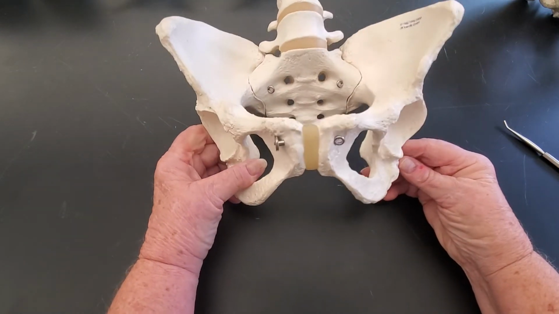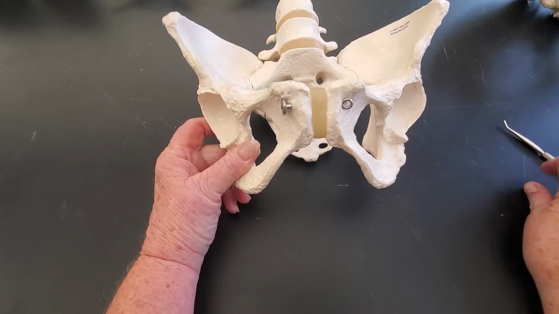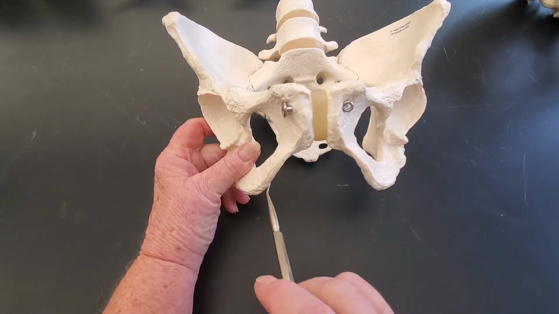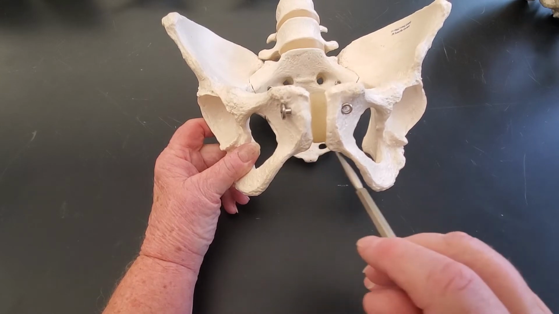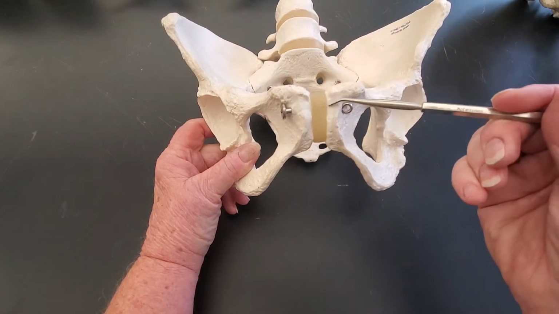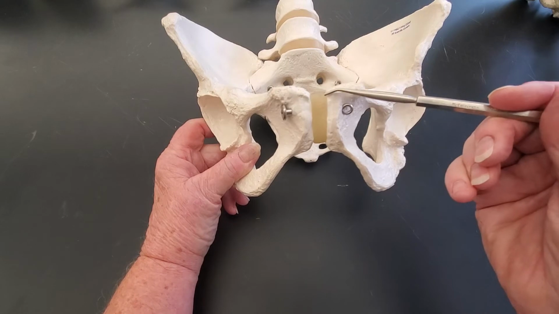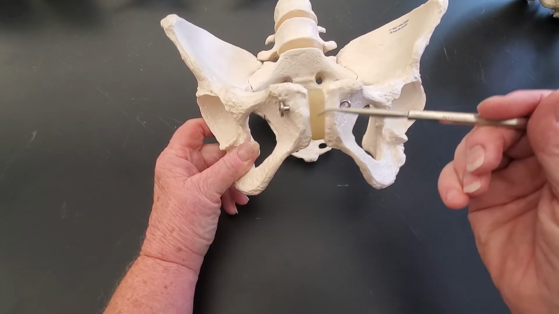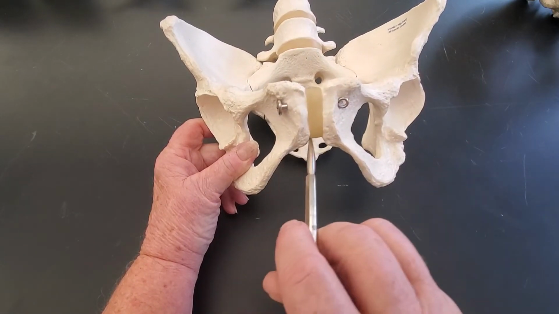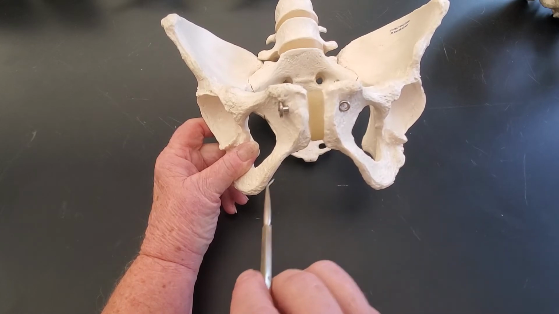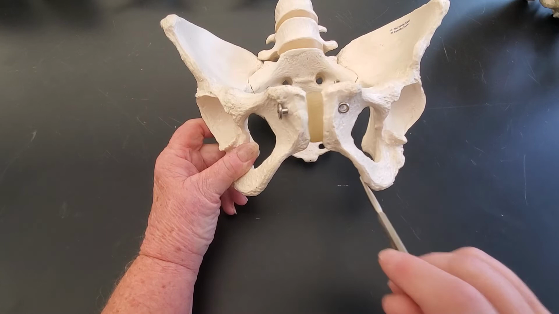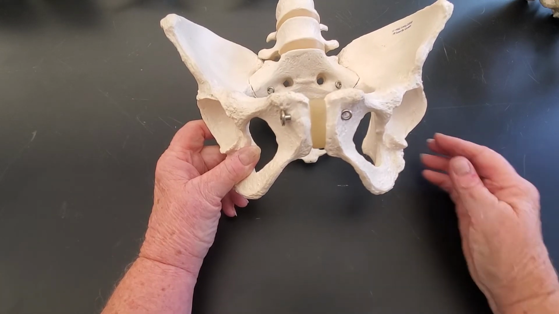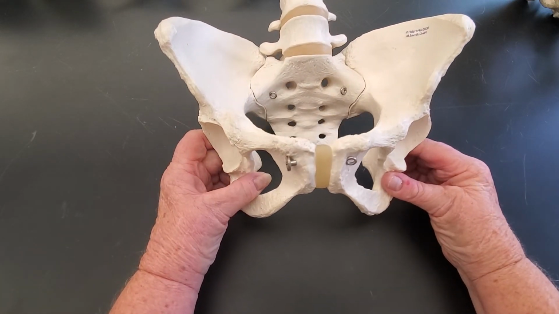Another thing that you'll see that is different on the female pelvis is what we call the pubic angle. The pubic angle is the angle between the two pubic bones. Here's our pubic symphysis on both of our pubic bones with the little piece of fibrocartilage in between. On the female, this is greater than 90 degrees. So those are at least three or four of the differences between the male and the female pelvis.